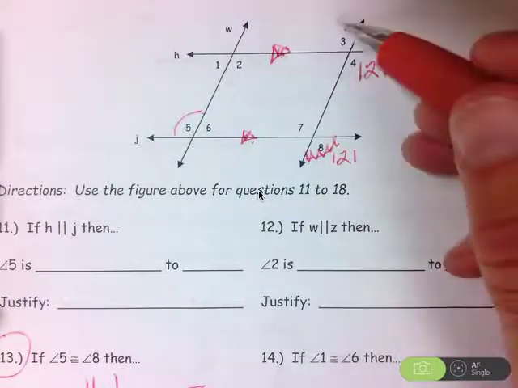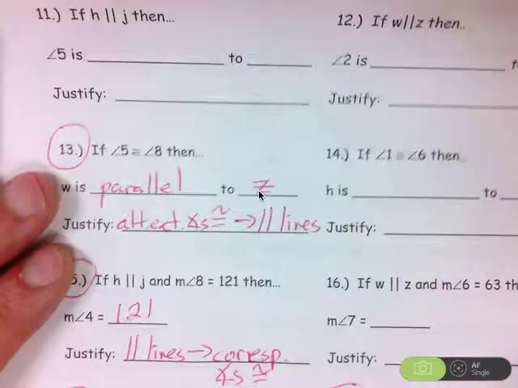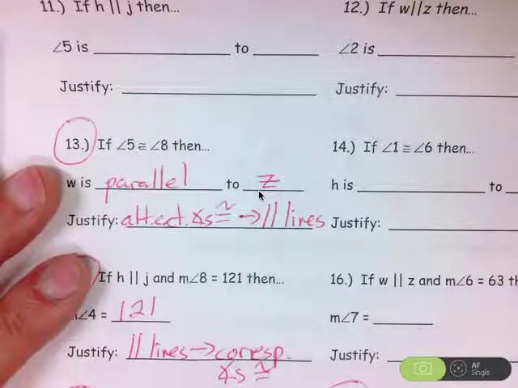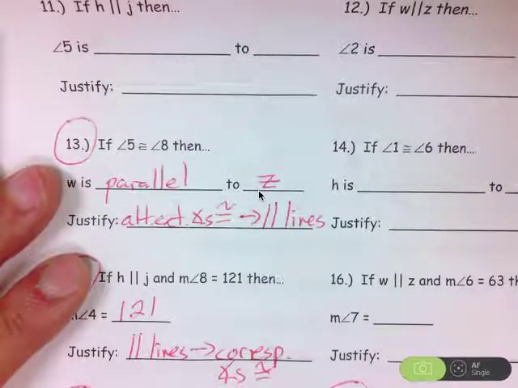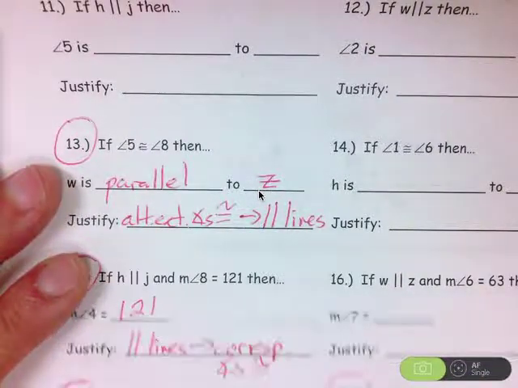If I can force those angles to be congruent, it will make H and J parallel. So the relationship that you want is 11x plus 42 equals 6x plus 82. If the alternate exterior angles are congruent, so if their measures are equal, that will force H and J to be parallel. And if you do the algebra there, I'm not too worried about the algebra.